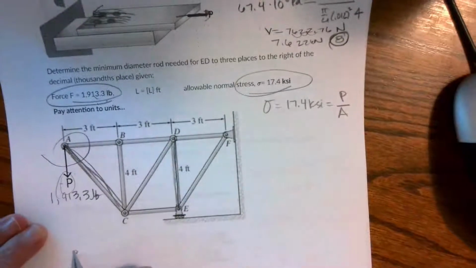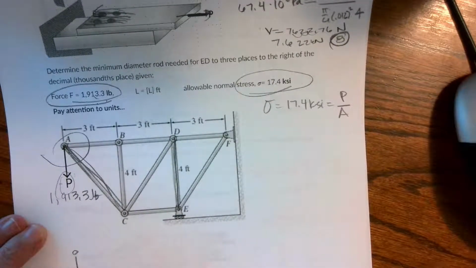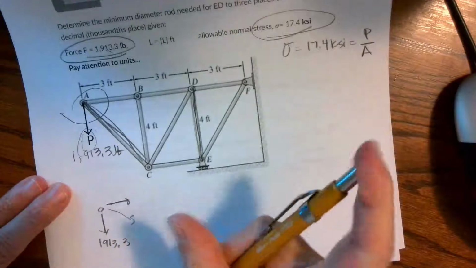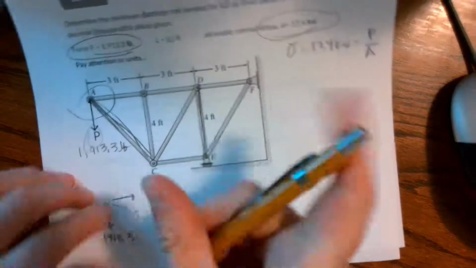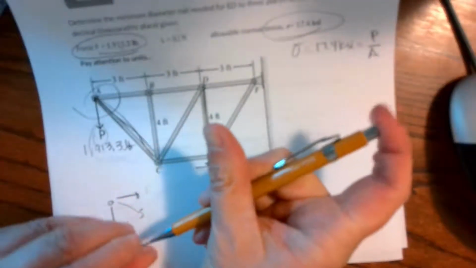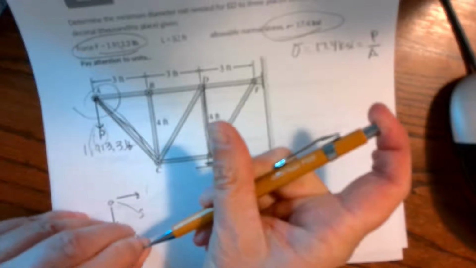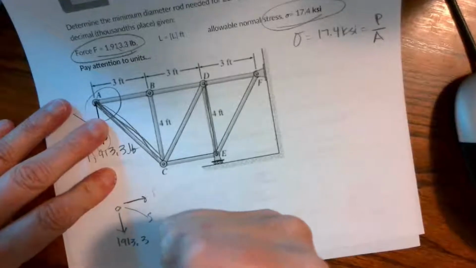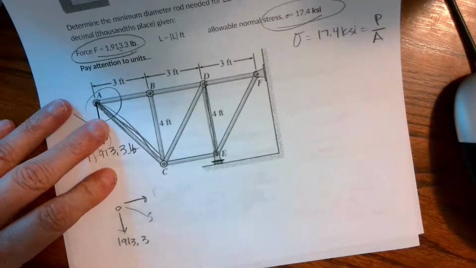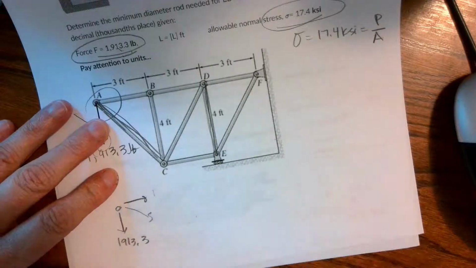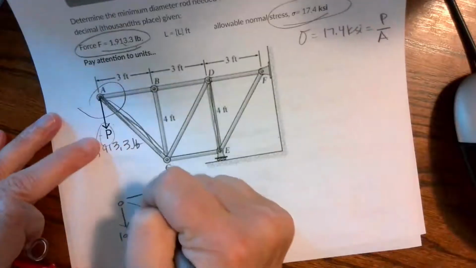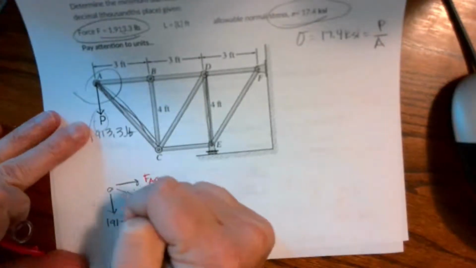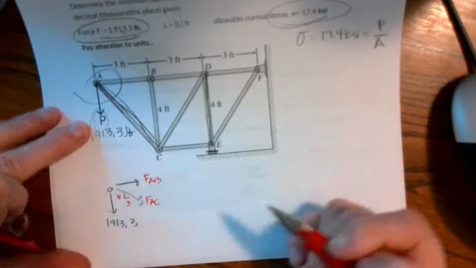Then I have method of joints, and I have 1913.3 pulling down, and I have the force in member AB, and I have the force in member AC. And this is a 3-to-4 ratio.